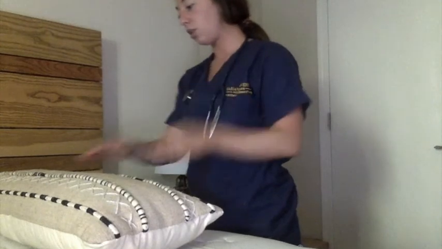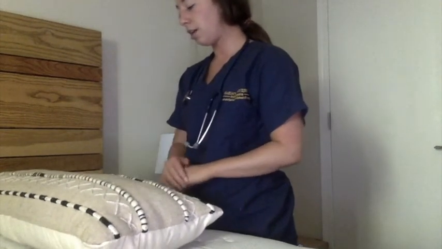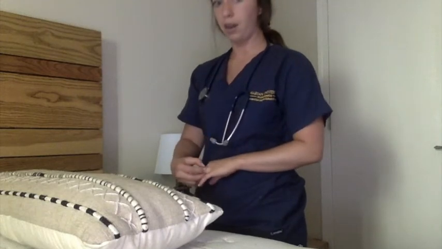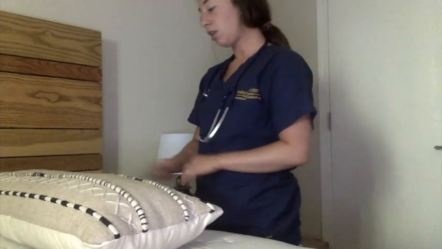So I also look at his umbilicus. I see that it's drying up nicely. There's no bleeding, swelling, or drainage around that area either. I'm going to wrap him back up.